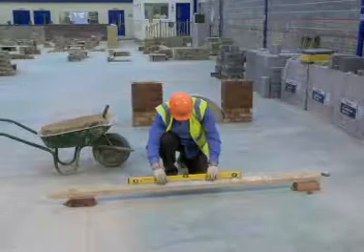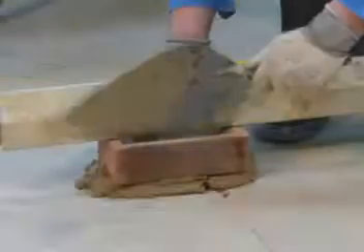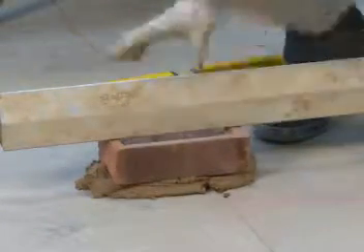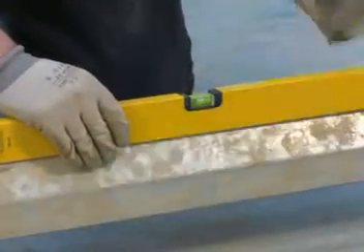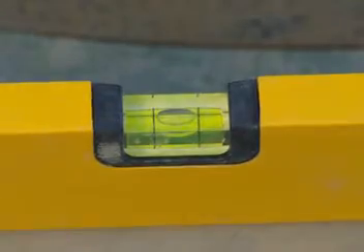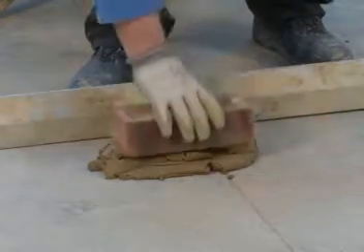Now place the spirit level on top of the straight edge. Read where the bubble sits on the level. Adjust the second point until the bubble is between the two lines on the spirit level's view glass. Tap the brick or knock down the peg until this is correct. You can also add extra mortar if the brick is too low.